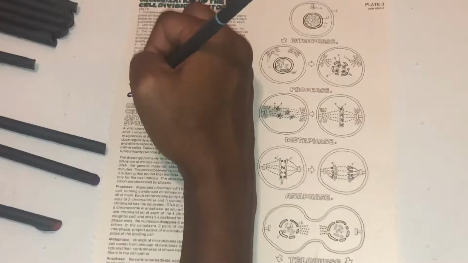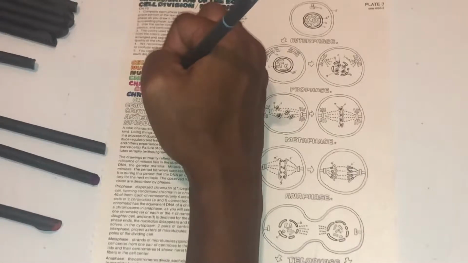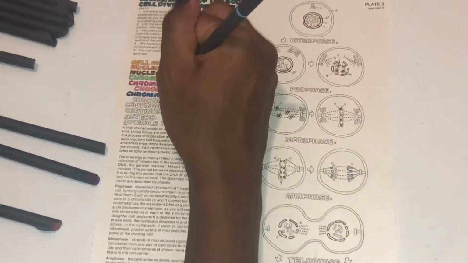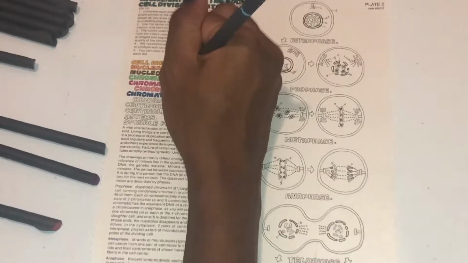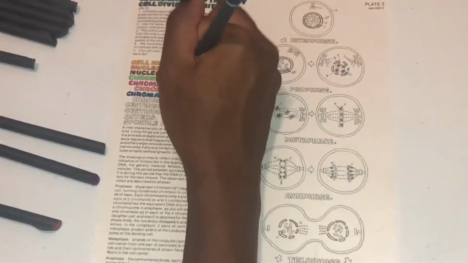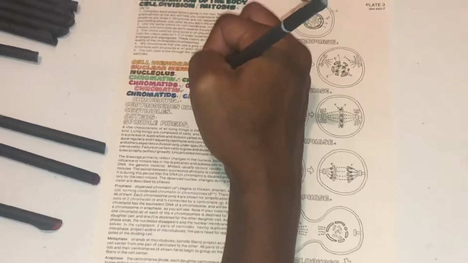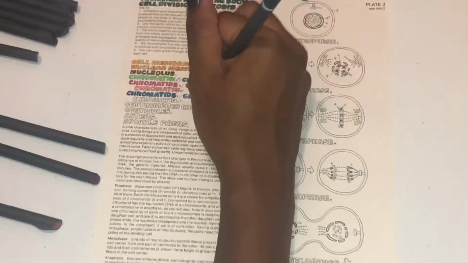Chromatids F, I will color in this blue shade. And chromosomes F1, I will color in blue in another shade, contrast.